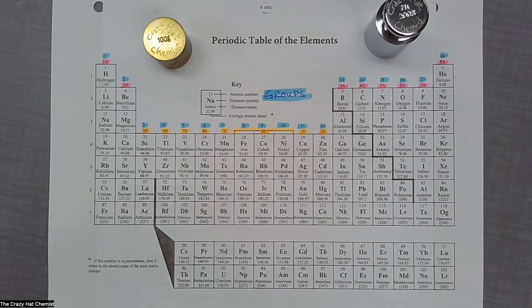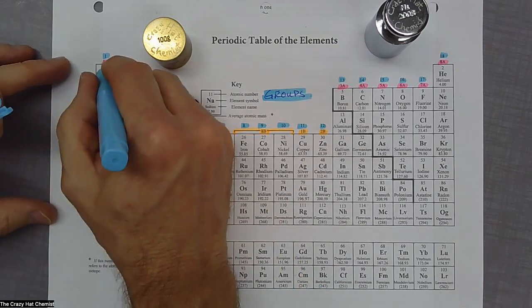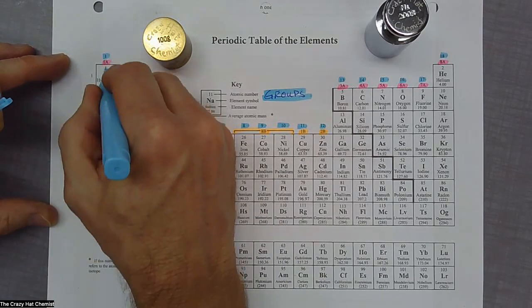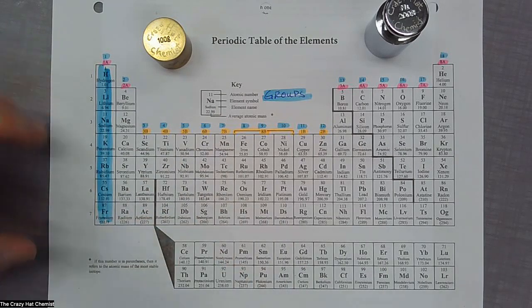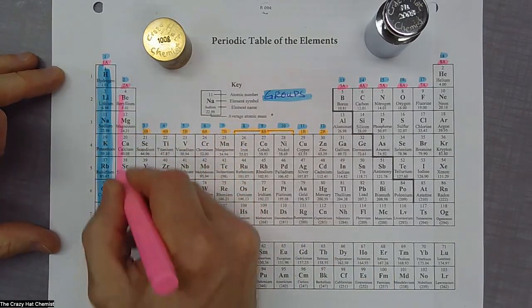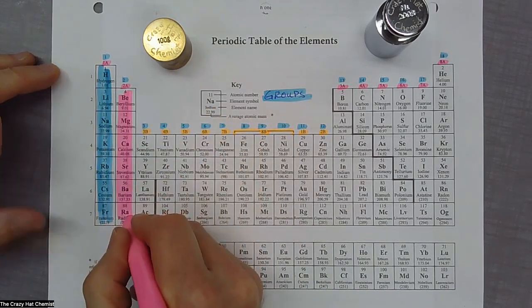So groups are vertical columns. That means that this is a group, okay? That means that this entire vertical section is one group. Another group would be right here. This is another section and another vertical group.